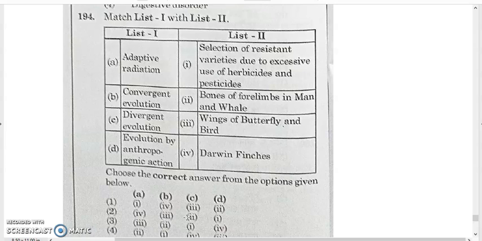Divergent evolution leads to homologous organs. Convergent evolution leads to analogous structures. Analogous structure means the function is similar but the origin is different, like the wings of butterfly and birds. Butterfly wings help in flying, and birds' wings also help in flying, so their origin is different but the function is the same, and then we call it convergent evolution.